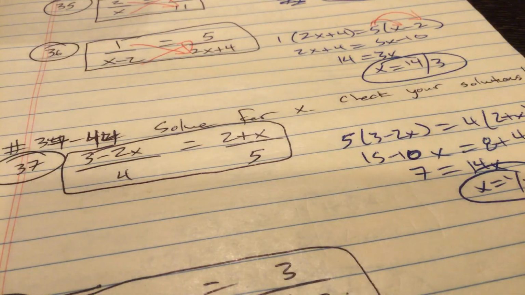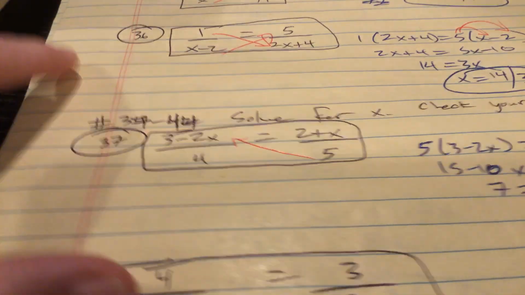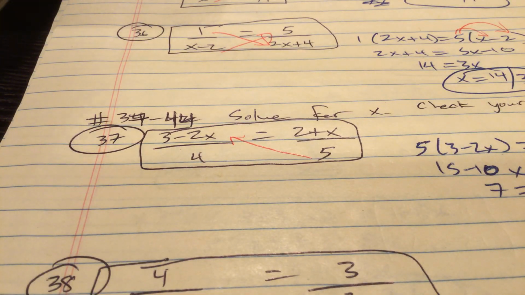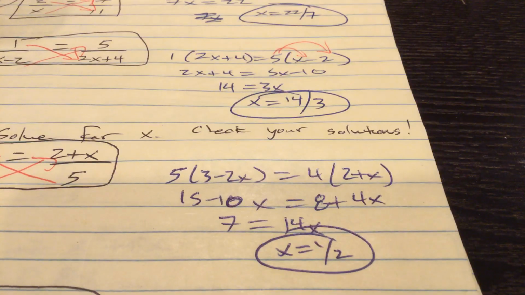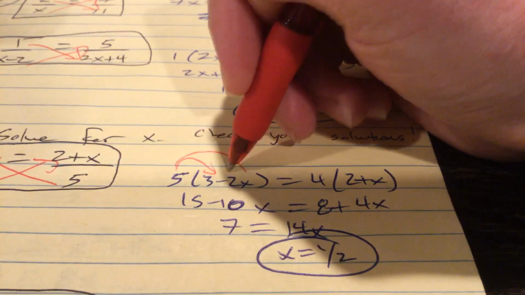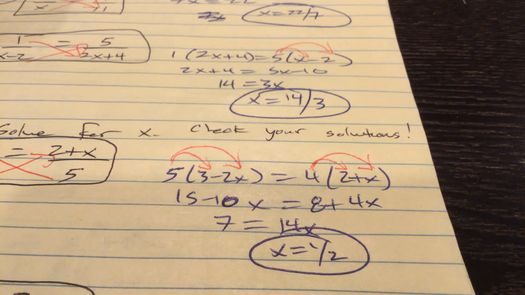Okay, more cross multiplying. Solve for x, check your solutions. So solving for x till the end, I can cross multiply here again. So I'm going to do 5 times 3 minus 2x. Again, you can say 3 minus 2x times 5, it doesn't matter, is equal to 4 times 2 plus x. Distribute, sorry. 15 minus 10x equals 8 plus 4x. Add 10x to both sides, subtract 8 from both sides. 7 equals 14x. X is a half.